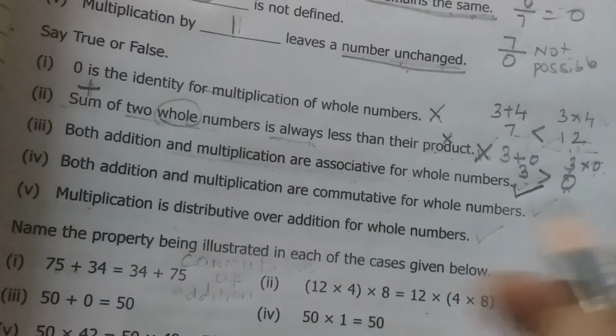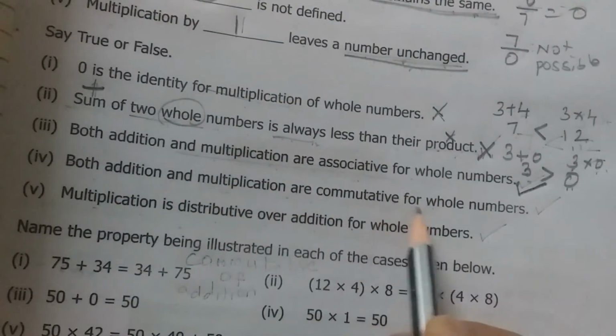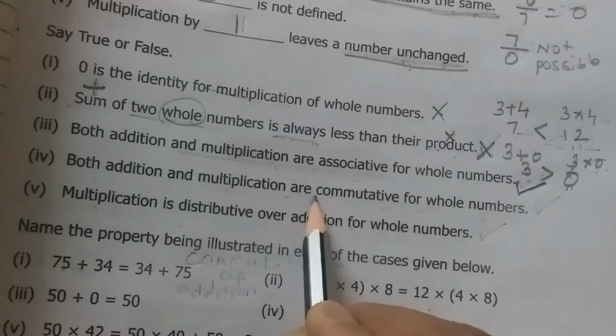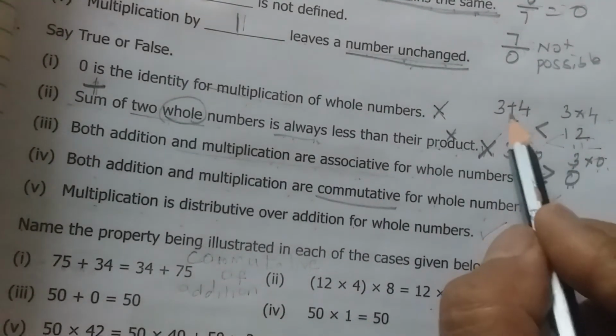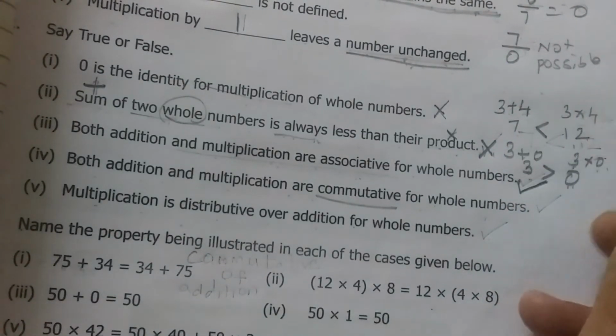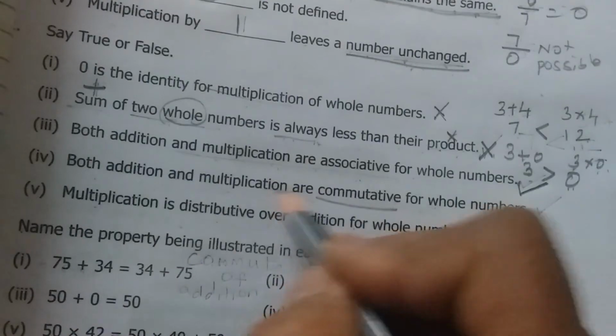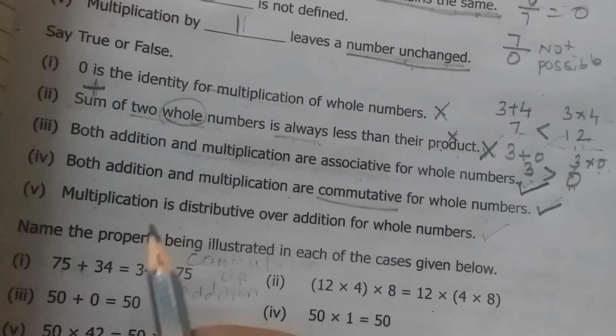Third one is true. Next, both addition and multiplication are commutative for whole numbers. Yes, commutative means changing the order of two numbers. Even if you change the order, 3 plus 4 is 7, 4 plus 3 is also 7. 3 into 4 is 12, 4 into 3 is also 12. So the statement is true for multiplication and addition.